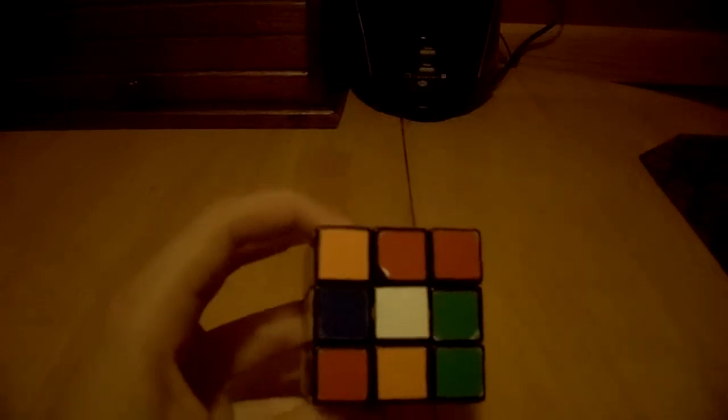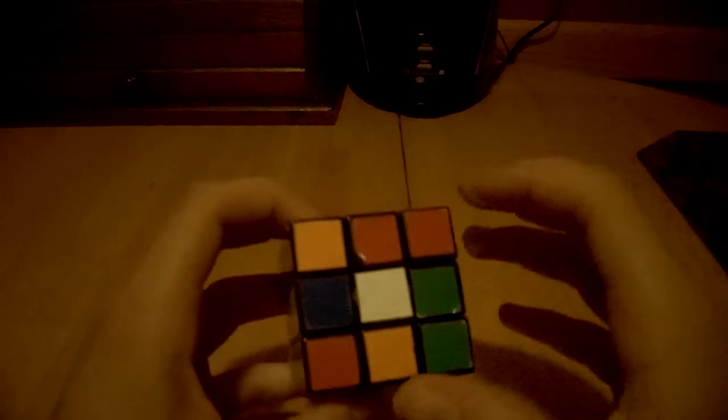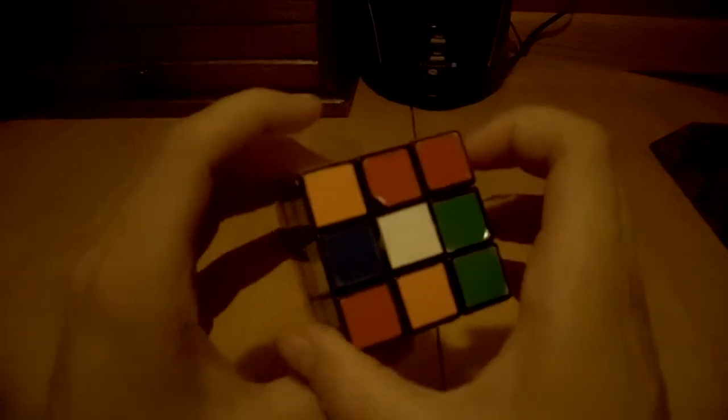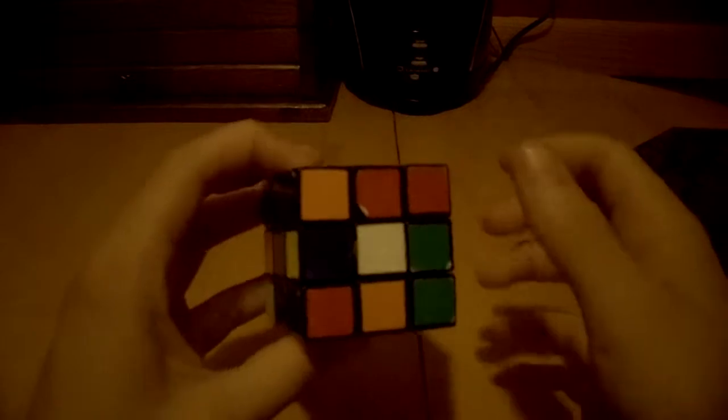Well, actually, I'm going to teach you algorithms now in the first place. When I say front, it means regular clockwise. When I say front inverted, it means counterclockwise. Inverted means counterclockwise.